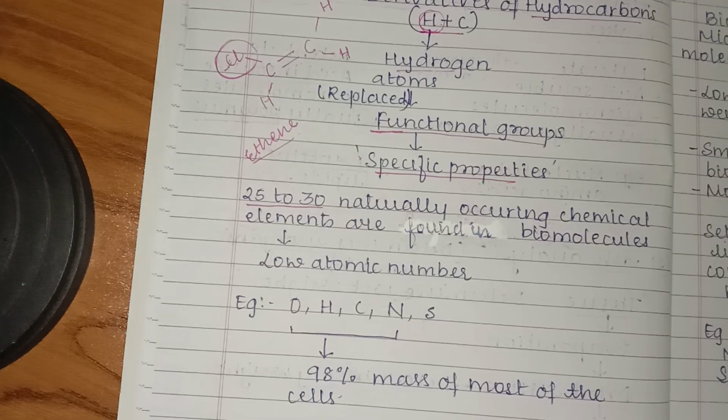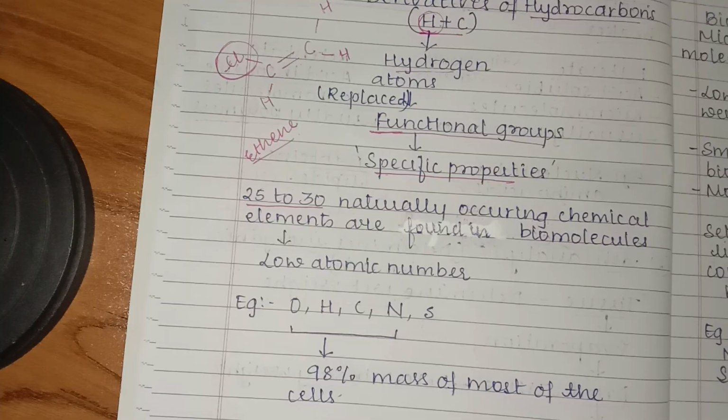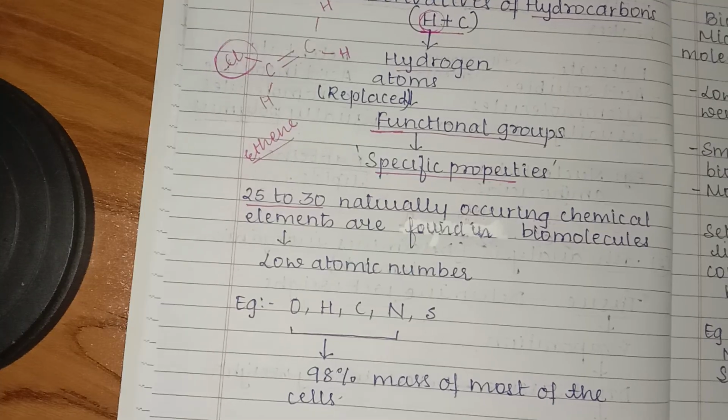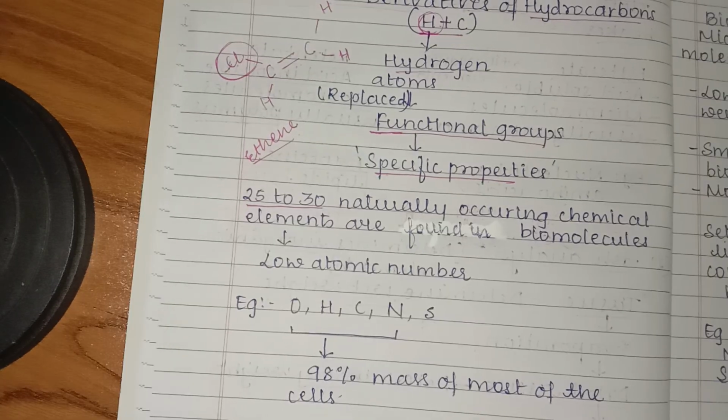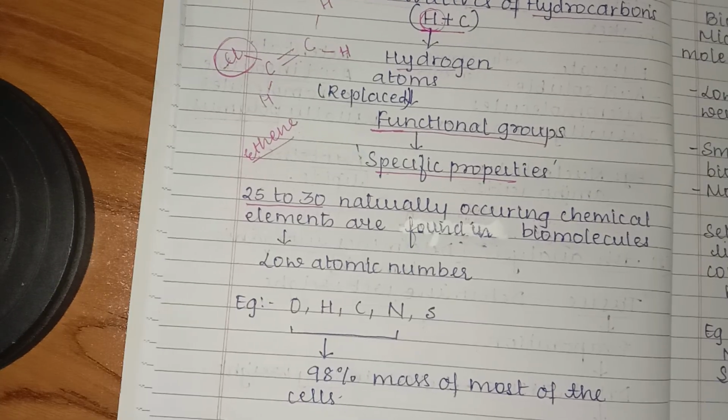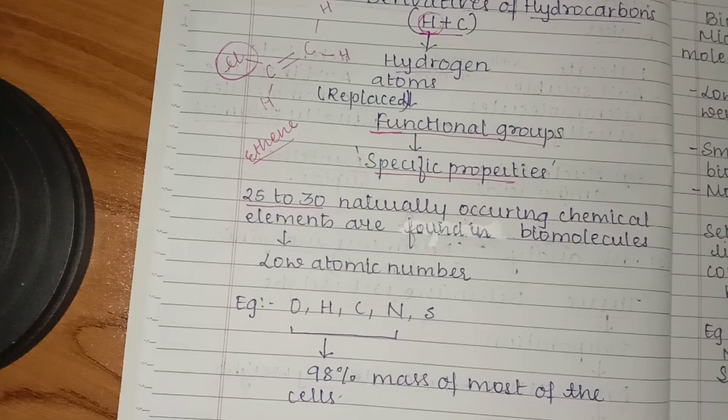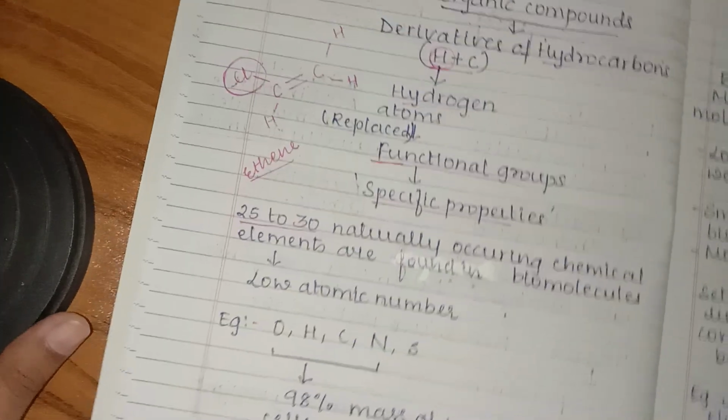In the next lecture, we are going to understand the types of biomolecules. It is very basic. We are just trying to build the base, and this was one of the lectures on the basics of biochemistry.